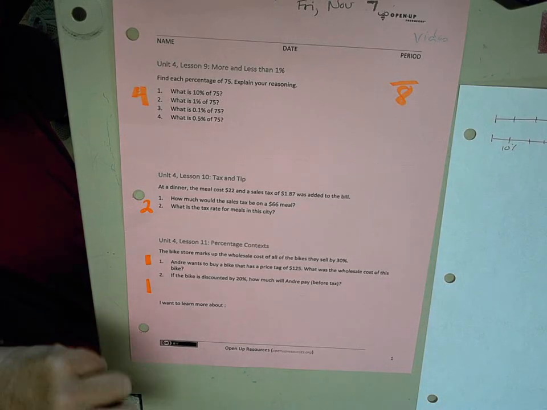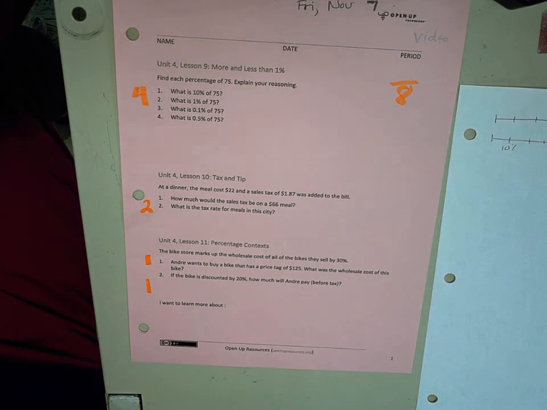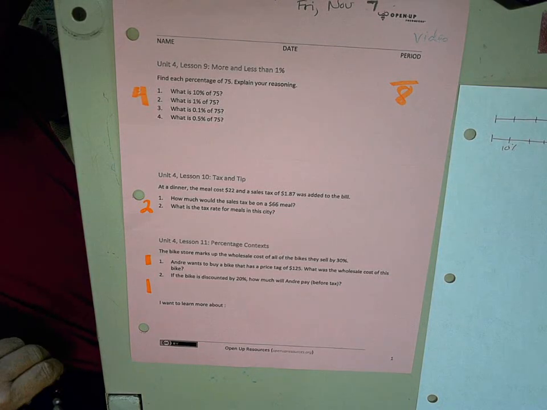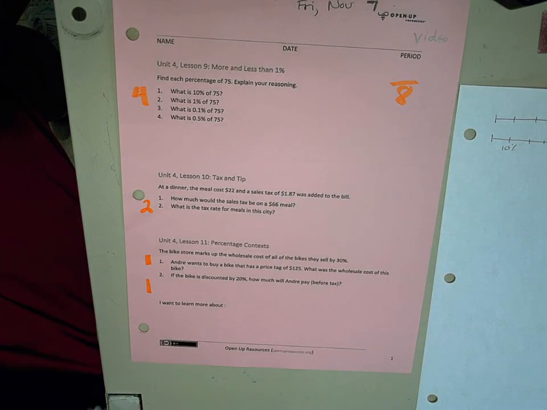It was a very quick unit on percents, and we're learning that, yes, we can use a calculator, but making sense of the problem is probably the more important piece to getting these problems correct.